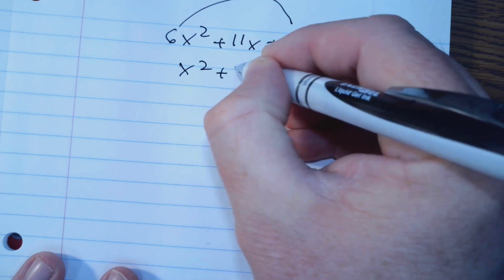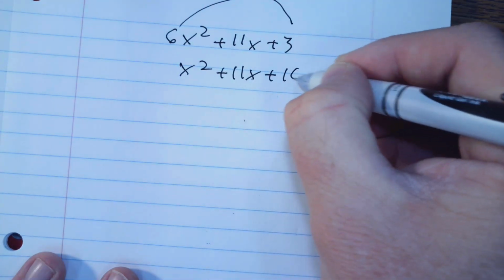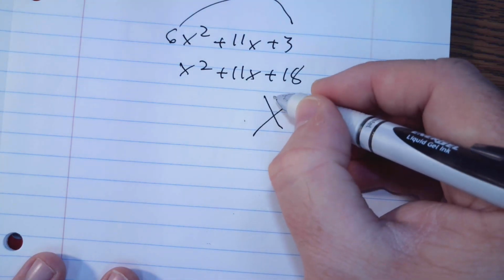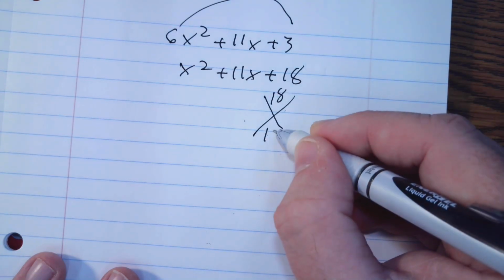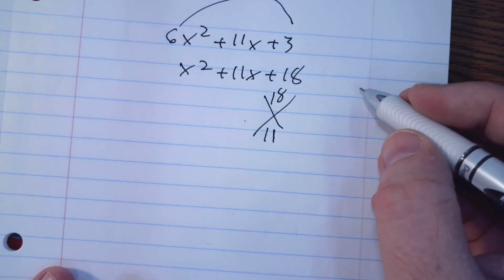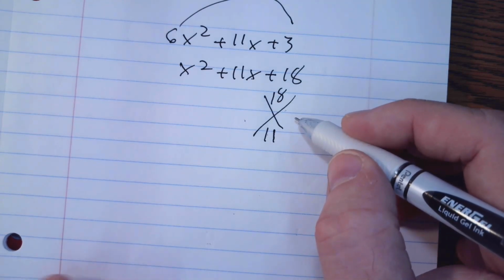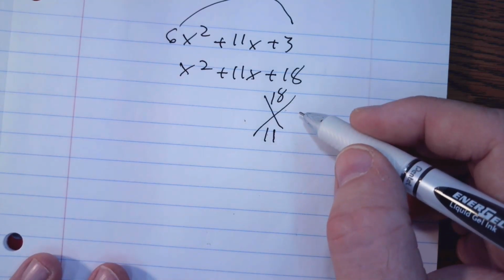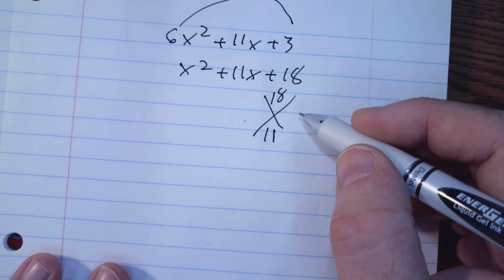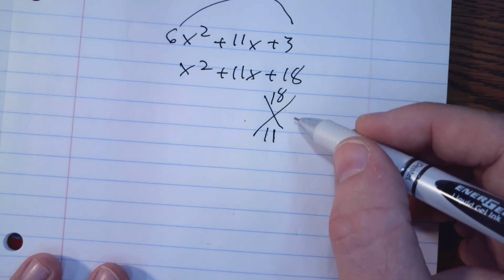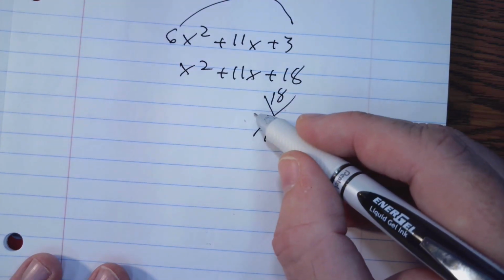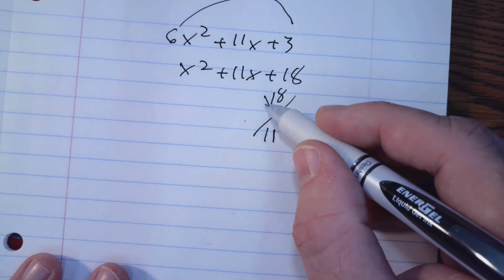X squared plus 11x plus 18. What's that going to be? Is that going to be 9 and 2?